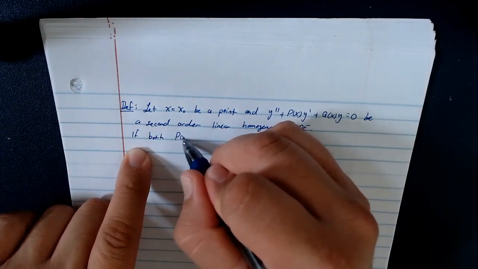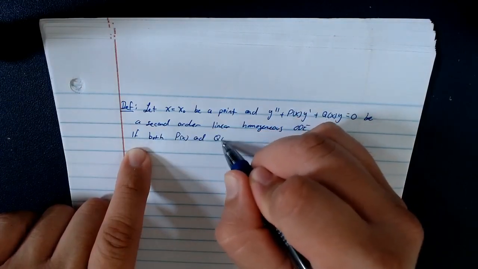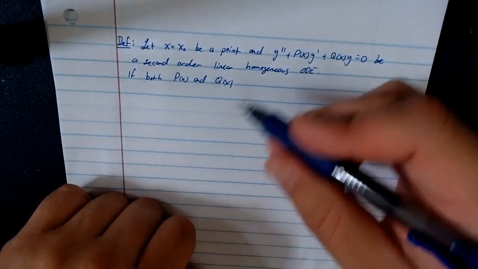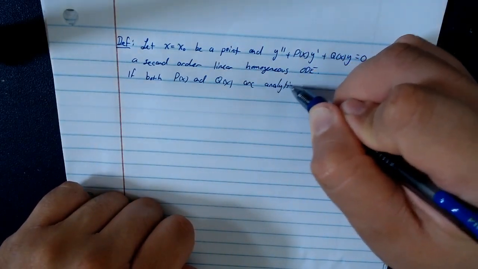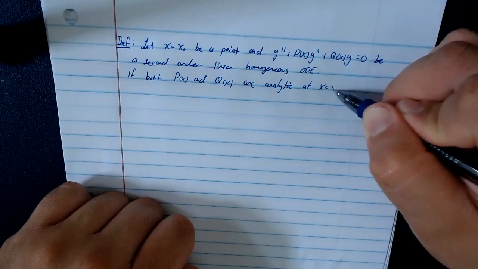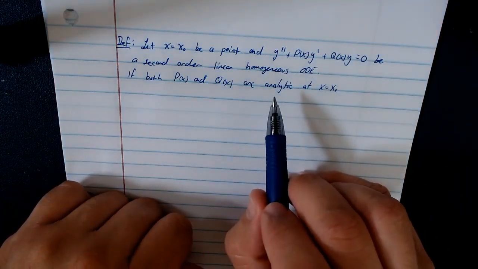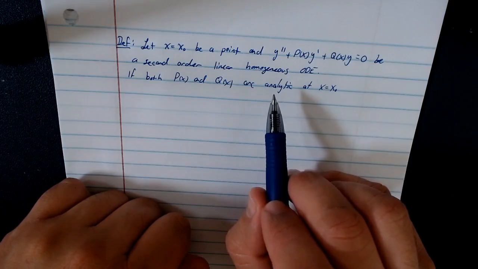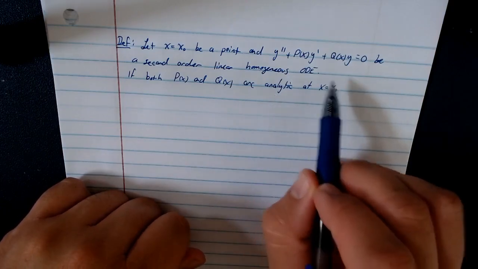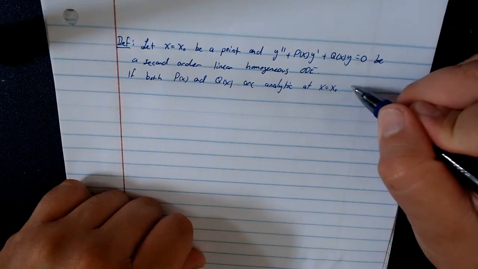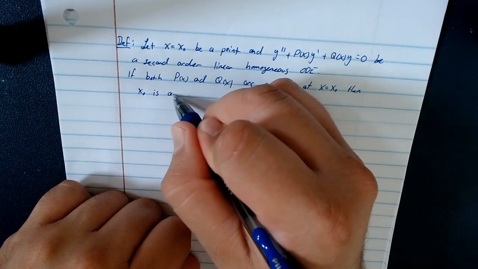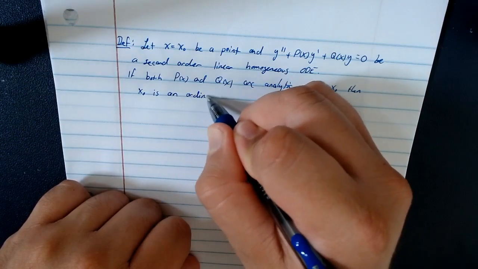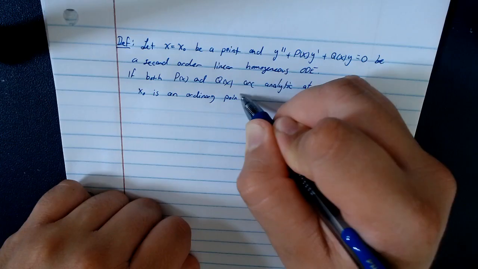Now, if both p of x and q of x, these two coefficient functions here, are analytic at x equal x naught, which remember, analytic simply for our purposes means you can create a power series around that point using that point as your center, then we say that x naught is an ordinary point of our ODE.